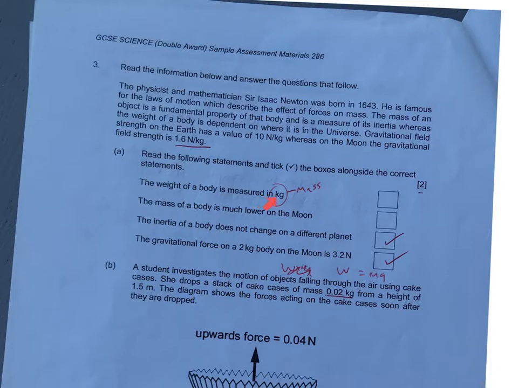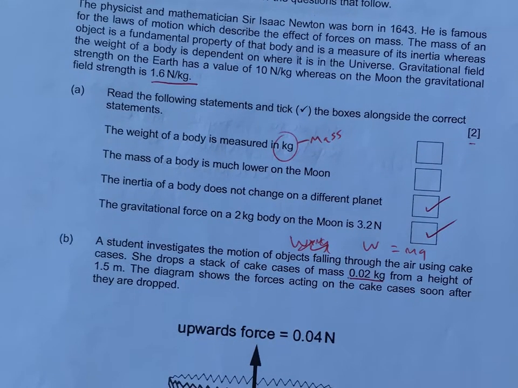The weight of a body is measured in kilograms. Well, that's incorrect because weight is measured in newtons. Kilograms is a measurement of mass. The mass of a body is much lower on the moon. Well, the mass is going to stay the same because mass is the amount of stuff in an object. So your mass doesn't change. Weight is going to change because it's going to depend on the gravitational field strength.